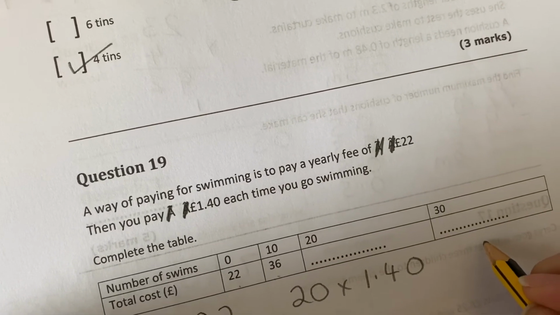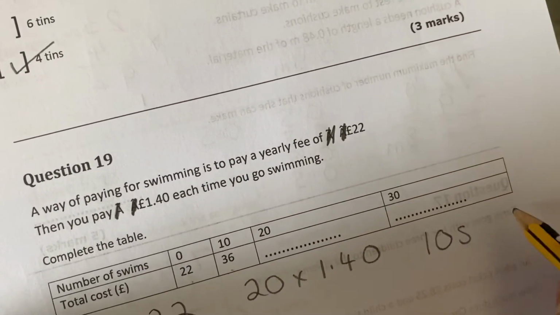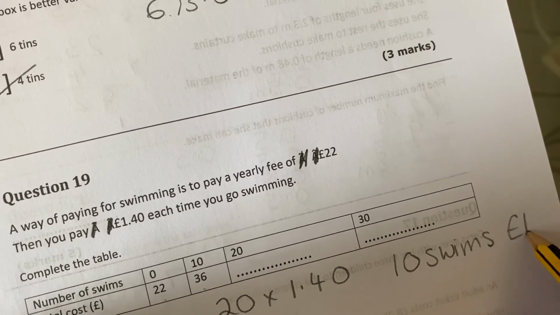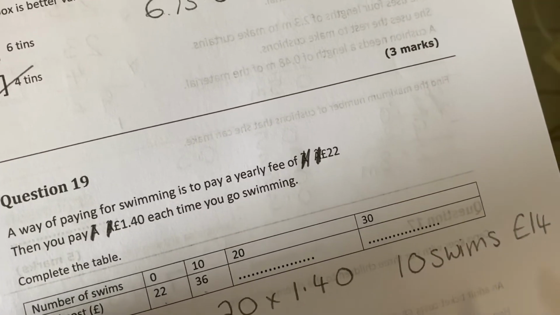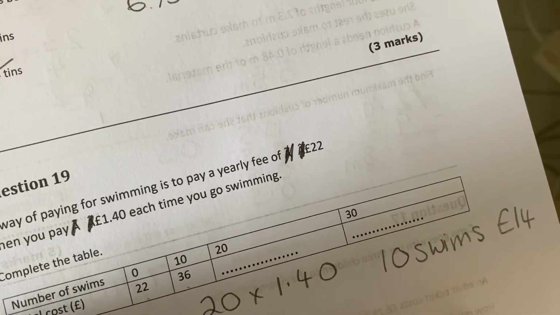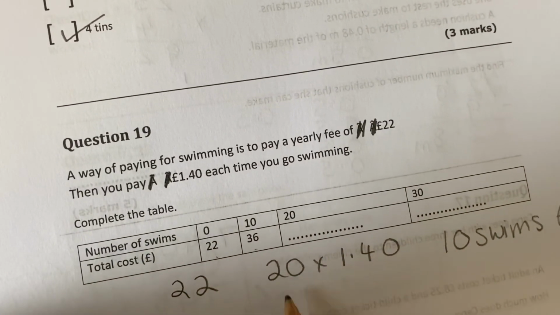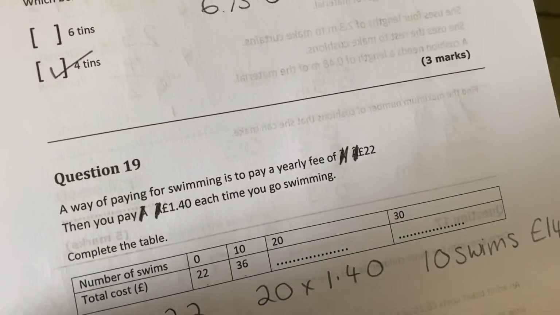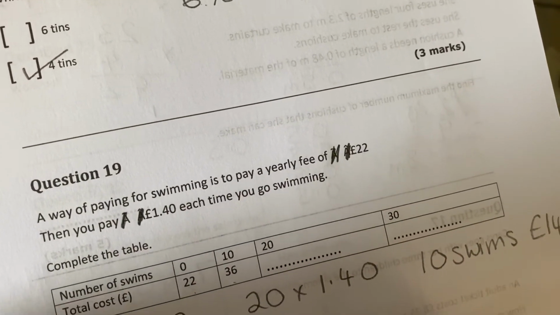So for every 10 swims is £14. And that's right, because that would be £1.40 multiplied by 10. So I actually don't need to do this quite long calculation here. I just add on another £14. So I've got £36 plus 14.